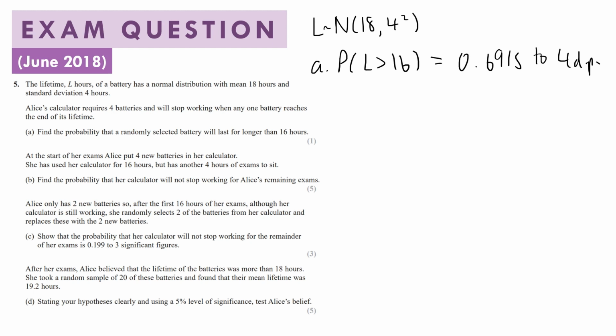At the start of her exams, Alice put 4 new batteries into her calculator. She has used her calculator for 16 hours, but has another 4 hours of exams to sit. And part B asks us to find the probability that her calculator will not stop working for Alice's remaining exams.